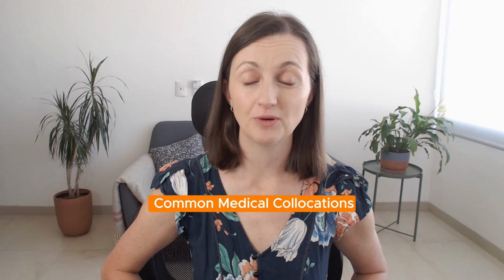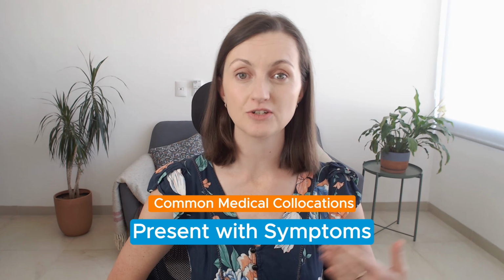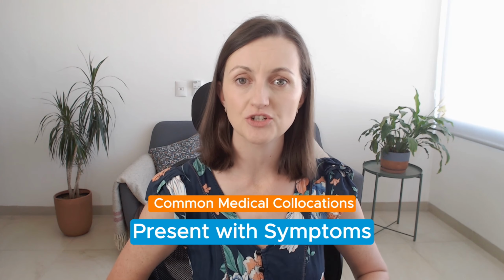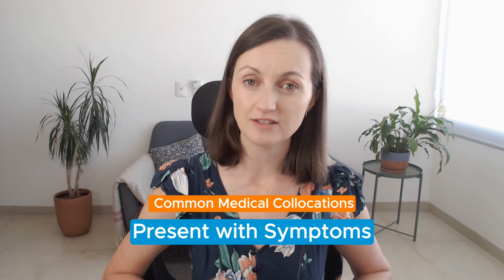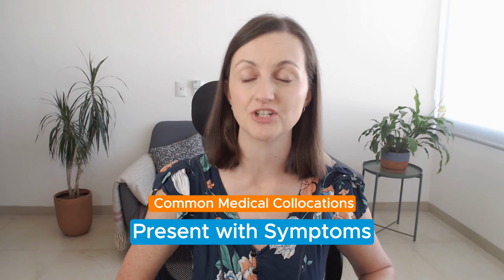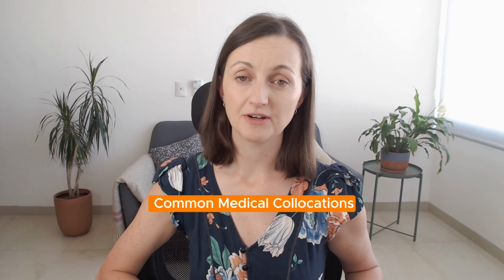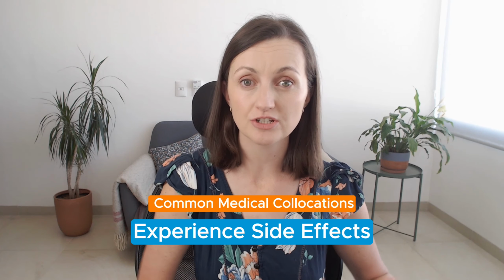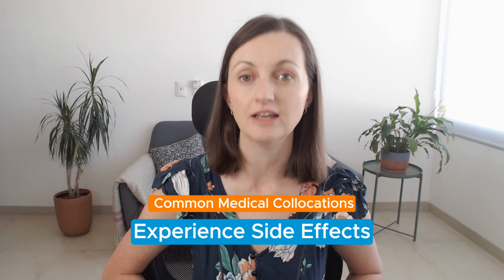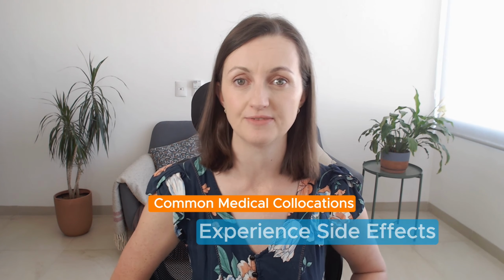Another very common one for OET writing, present with symptoms. The patient presented with X symptoms. Make sure with this collocation you use it with the preposition with. Experience side effects, meaning to have some kind of reaction to a treatment or medication. The patient experienced side effects.